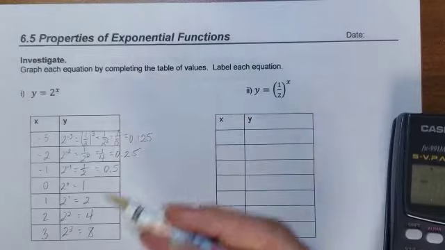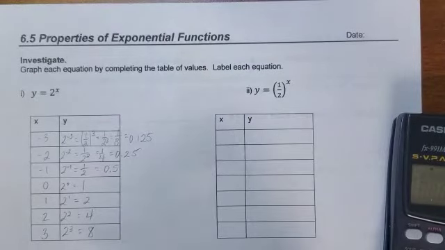So at -3, we're plotting 0.125. So here's -3. 0.125 is really close to 0. At -2 and 0.25, again, still really close to 0. At -1, we see that it's 0.5. A little easier to graph.